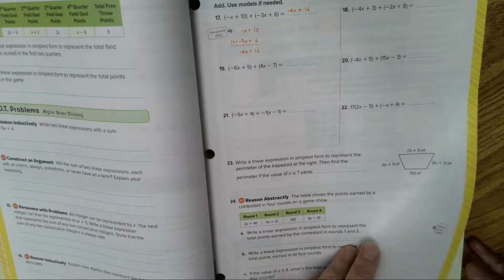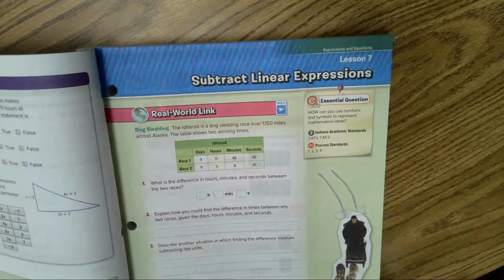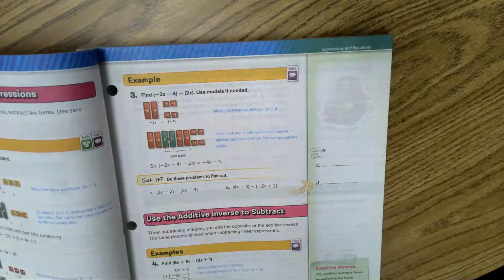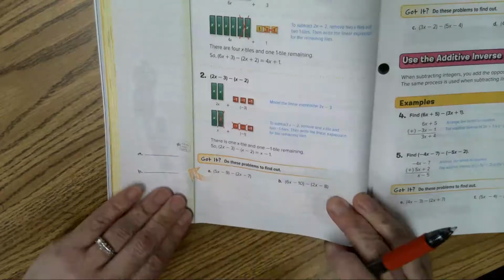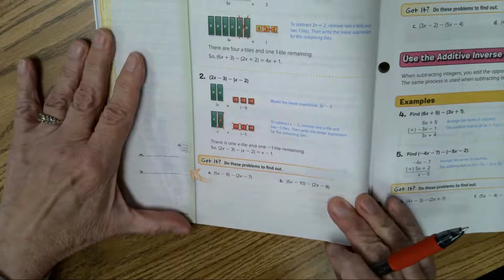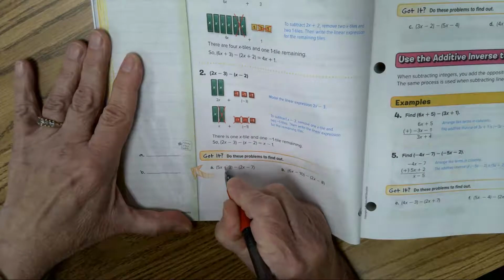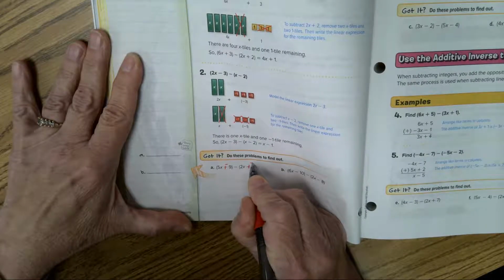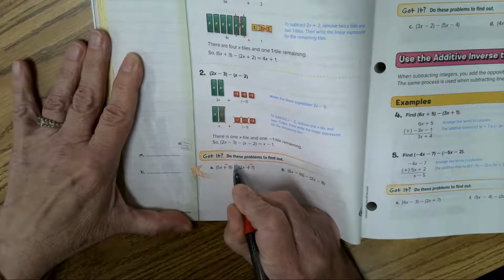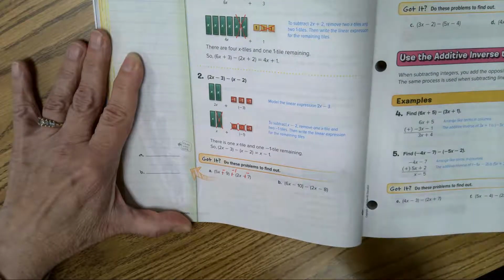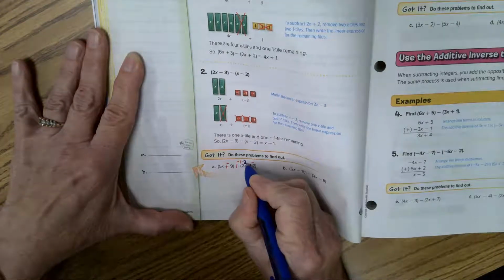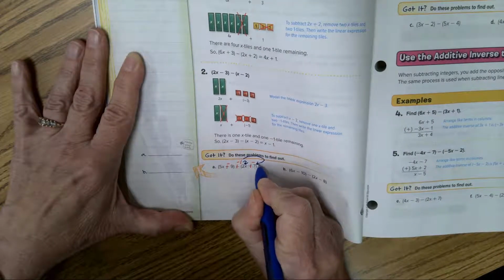Then we go on to how to subtract linear expressions, Lesson 7. So in Lesson 7, on page 404, I'll do this example for you again. You need to get rid of your subtraction signs. Add the opposite, and yes, add the opposite, making that a -1. So what you will have here, -1 times 2x, -1 times -7.